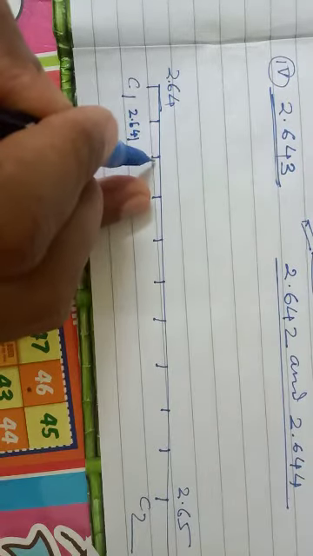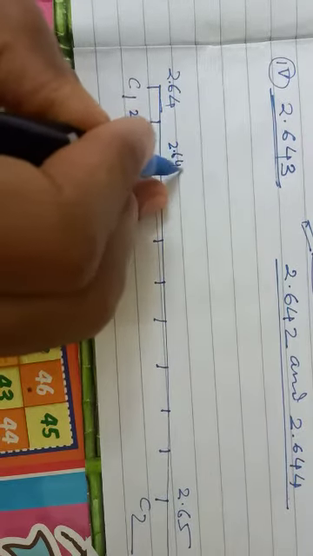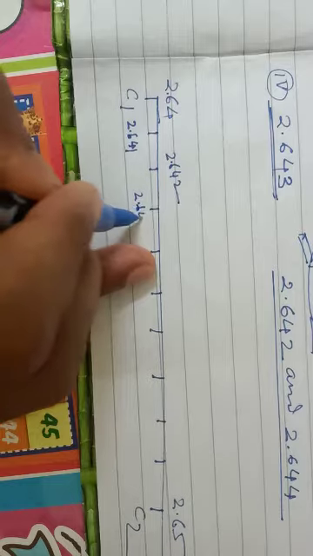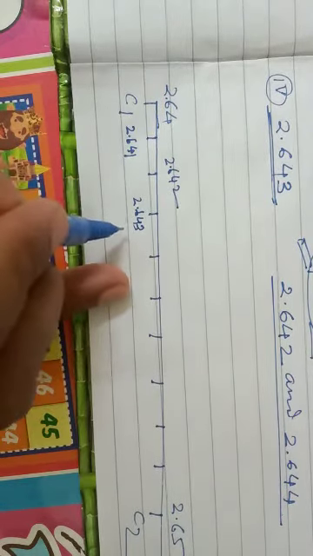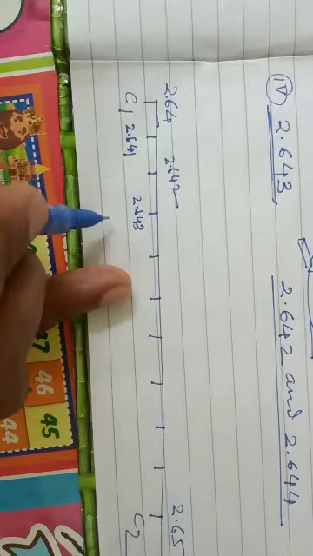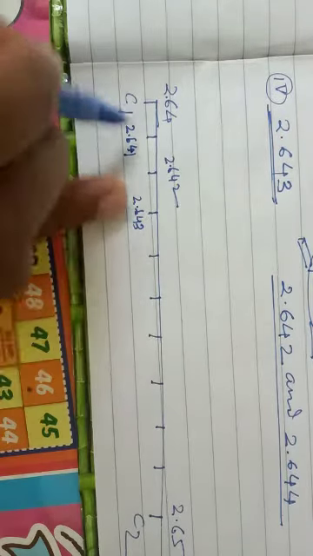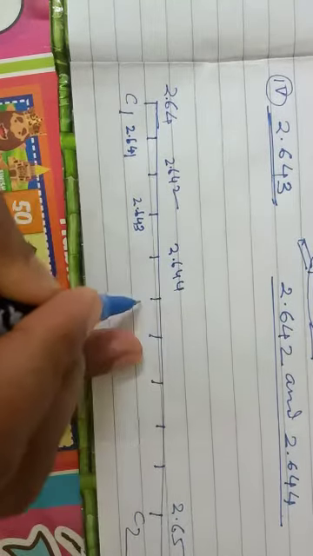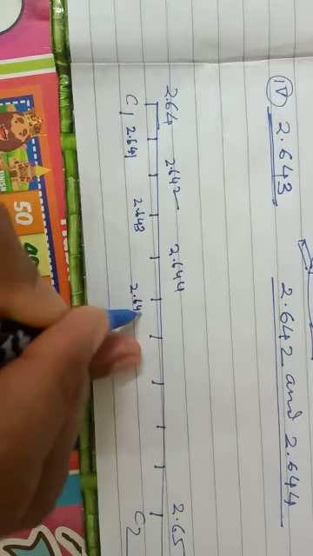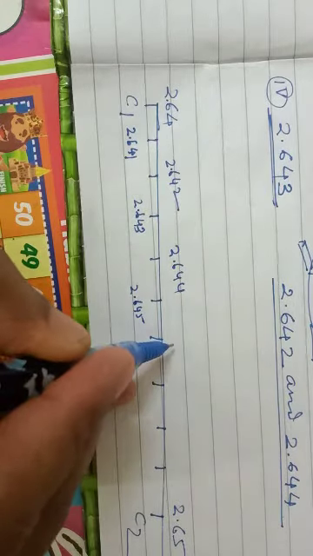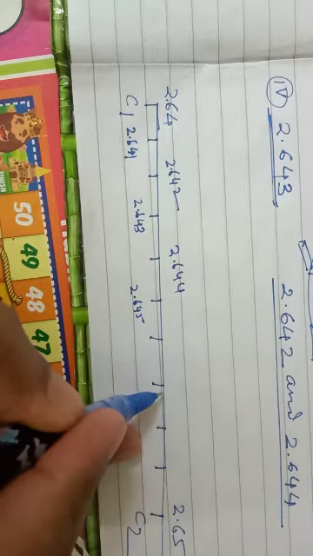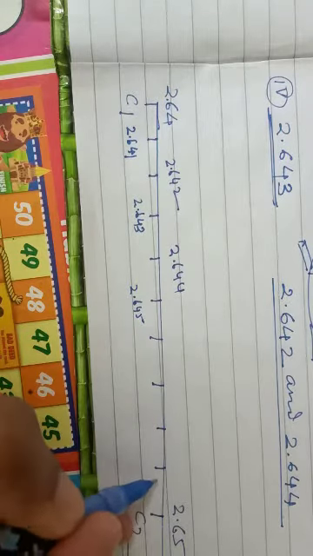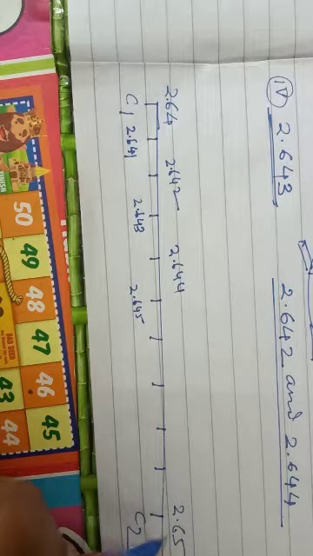2.641, that is the 2.642, this will be the 2.643. For clear representation I am writing upper and above and below, but you should write accurately properly, and that point will be the 2.644, that point will be 2.645, that point will be 2.646, that point 2.647, at 2.648, 2.649, and that will be the 2.65.